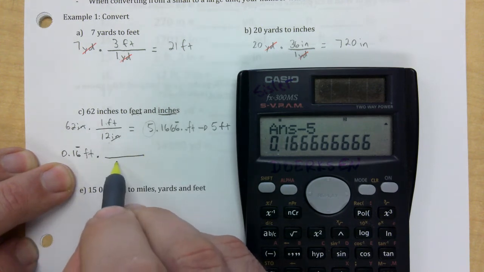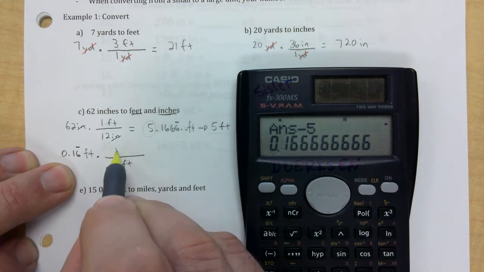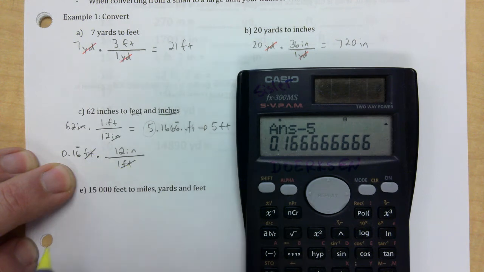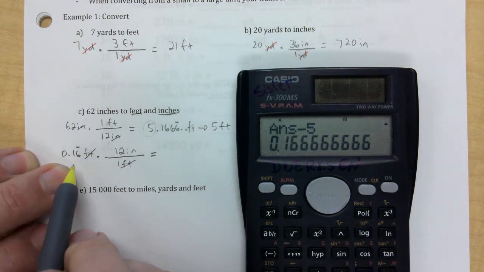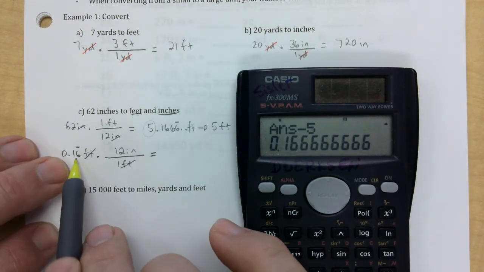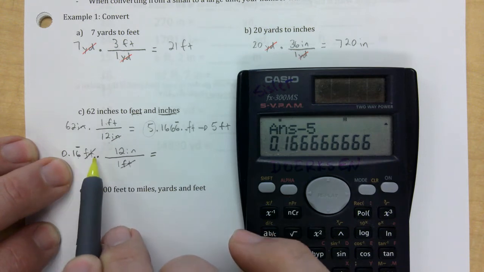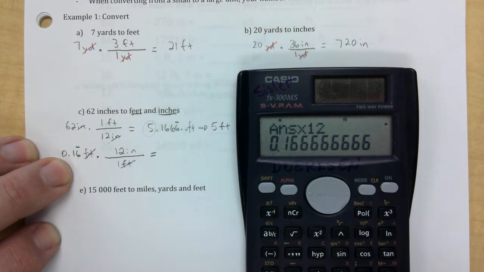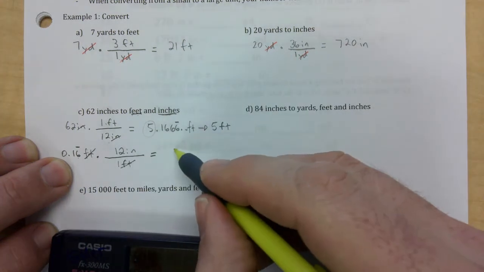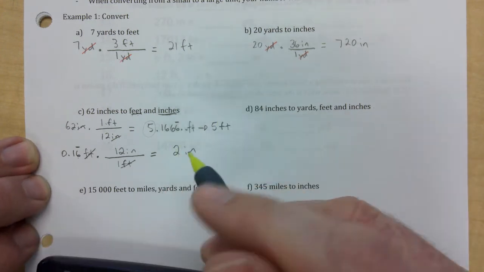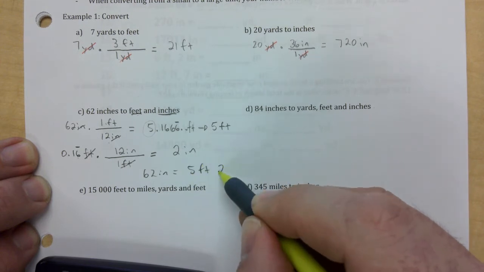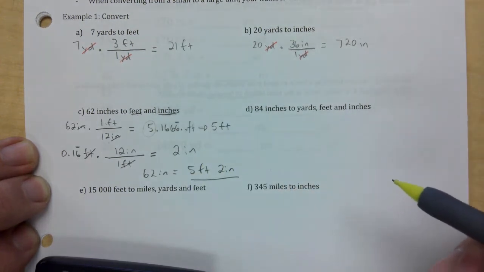And we know that 1 foot has 12 inches. Notice that it's now flip-flopped. Why? Because I want to cancel out the feet here. I want you to use all decimals. That's why I'm showing you how to do that on the calculator. So now you go 0.166 repeated times 12, and that gives you 2. See that? And that's 2 inches. So 62 inches is the same thing as 5 feet, 2 inches. Okay, now you've converted it.